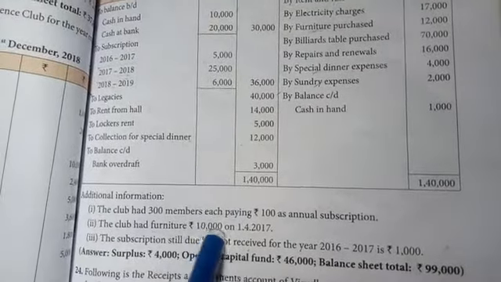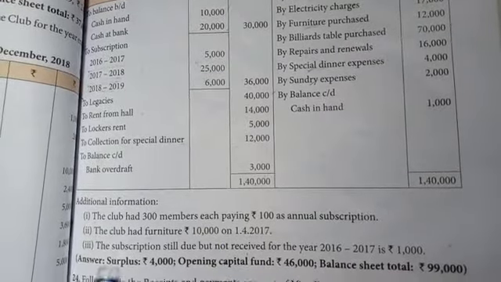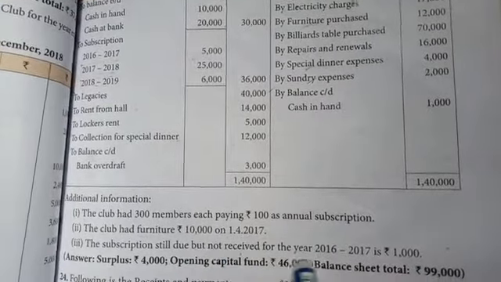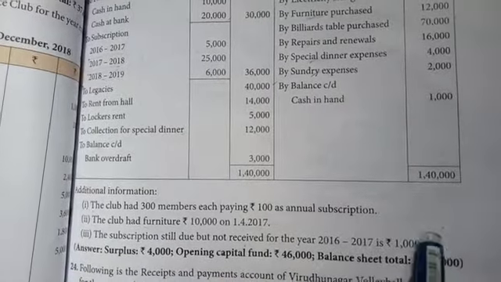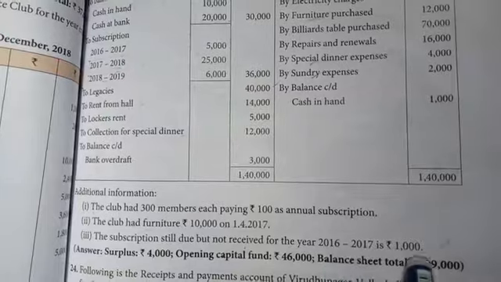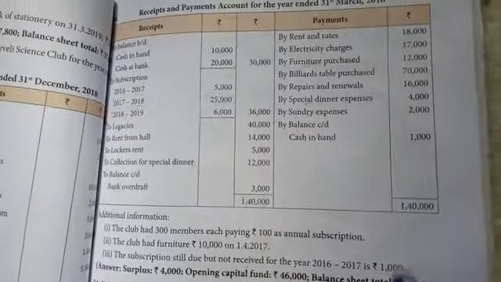Then the club had a furniture opening. It should appear on the opening statement. Then the subscription still due but not received 16-17. This one is a previous year subscription. It should appear in the opening statement of affairs and the asset side of the balance sheet.